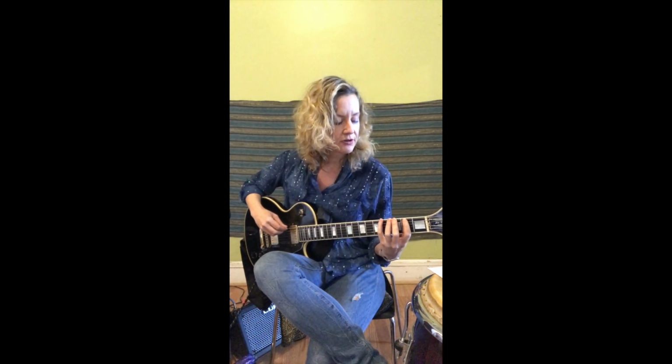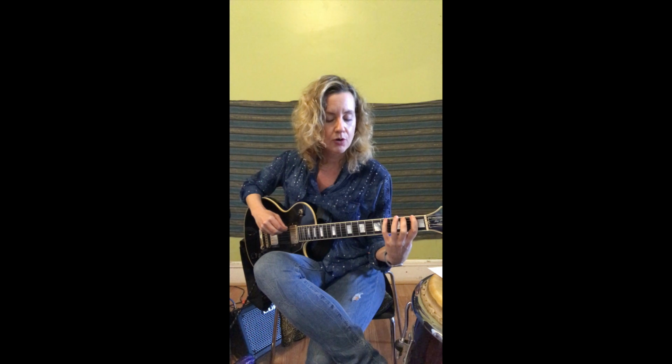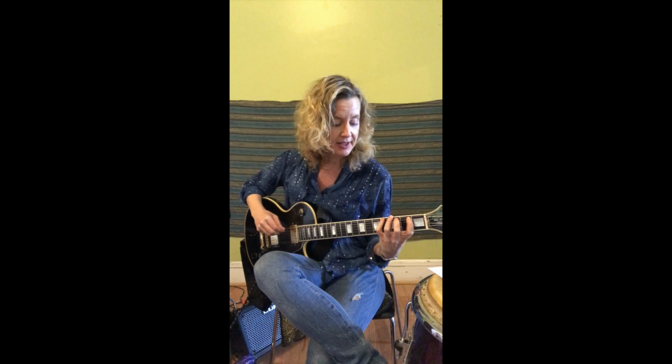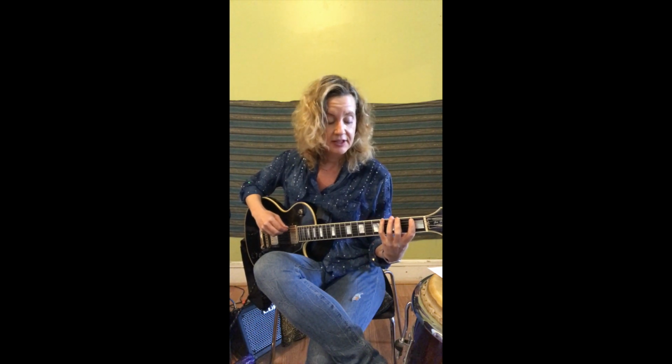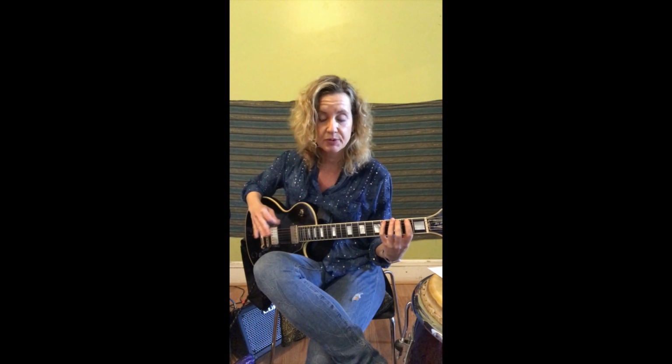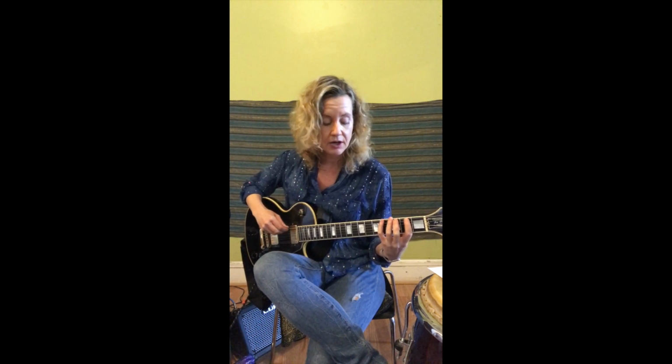So the first note is A flat, then you're going F, A flat, B flat, A flat, F, A flat, B flat. It's only 3 notes, and that pattern is played on this guitar the whole song.